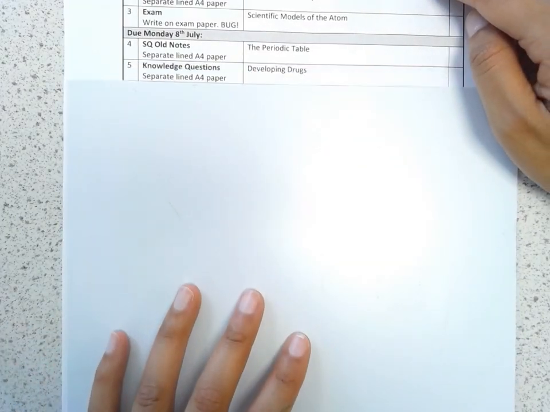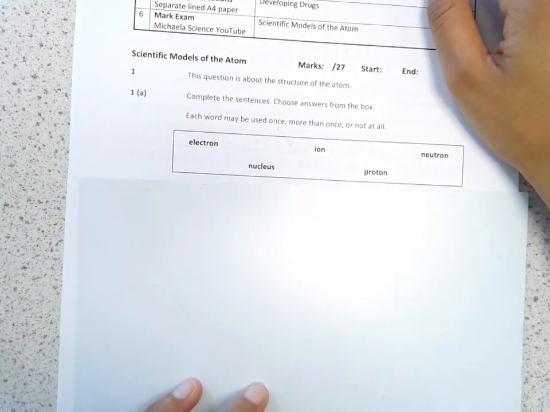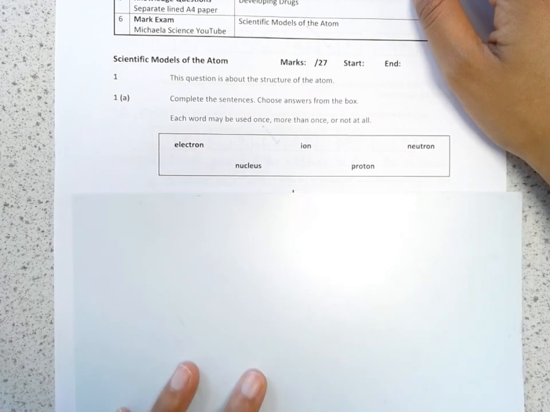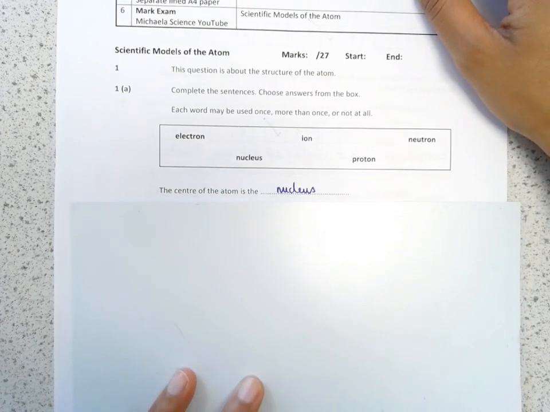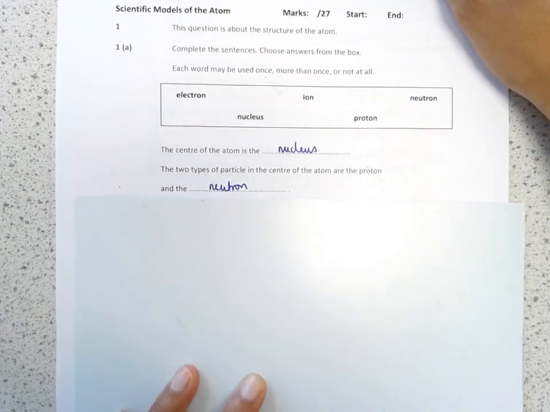Hello. Okay, so let's have a quick look at the first question. Now, for this question, you could have used these words more than once, and they did appear more than once, actually. So, the center of the atom is the nucleus. The two types of particle in the center of the atom are the proton and the neutron.